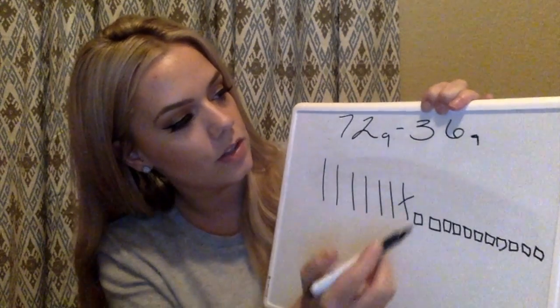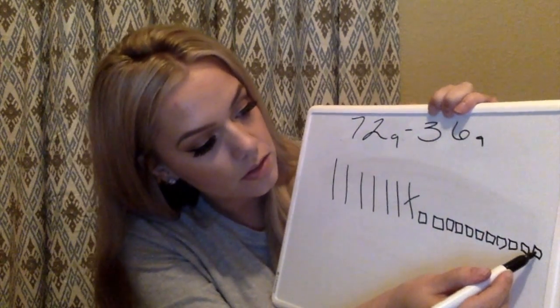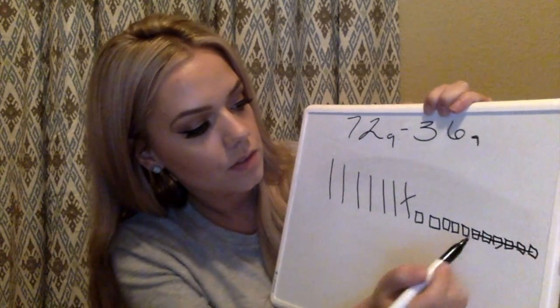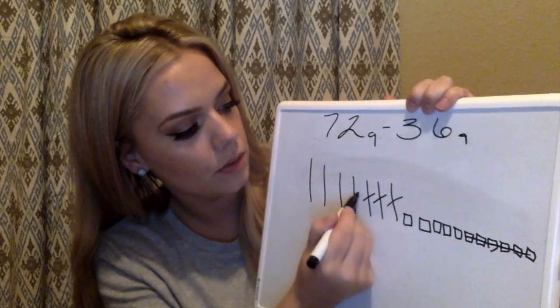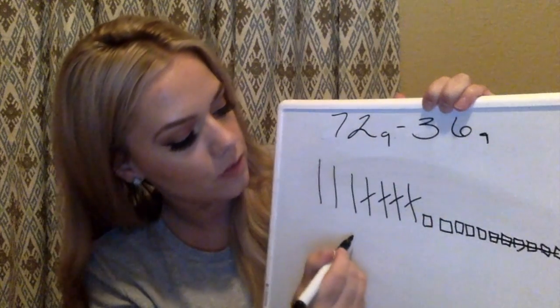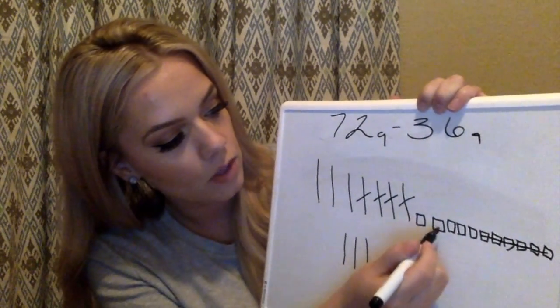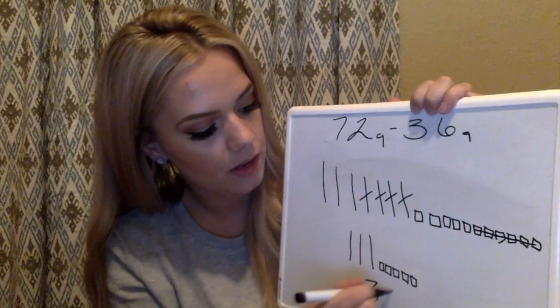And now we are going to minus 6 of those. And minus 3 of our rods. 1, 2, 3. So then we are left with 1, 2, 3 rods and 1, 2, 3, 4, 5 units. To get 3, 5, base 9.